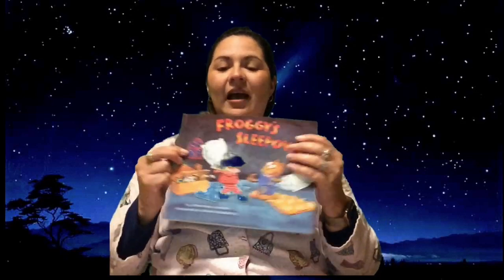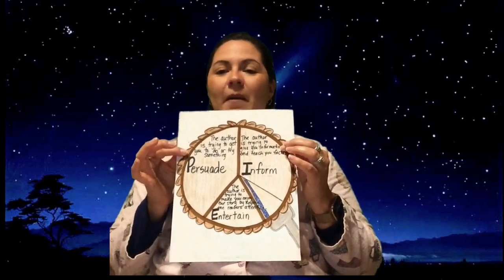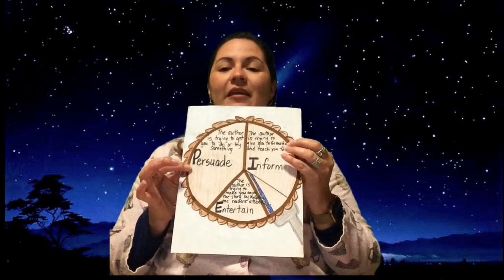Before I start reading, I want to show you guys something that we learned in the classroom. Remember our pie? We learned about pie in the classroom. So our anchor chart here has P for persuade. So we sometimes read books and the authors are trying to persuade us. So the author is trying to get you to do something or to try something. Okay? And our I in pie, the author is trying to give you information and teach you facts. Okay? And the E in our pie is the author is trying to make you enjoy the story by keeping the reader's attention. So they're trying to entertain you.